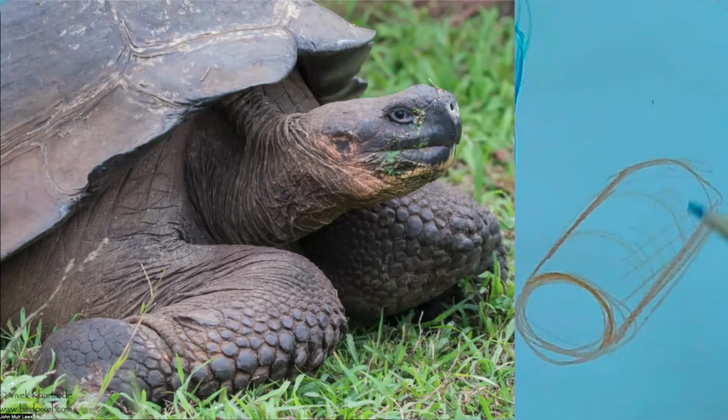And then what I'm going to do is draw in some of the shadows of these scales. So in here is the big shadow.